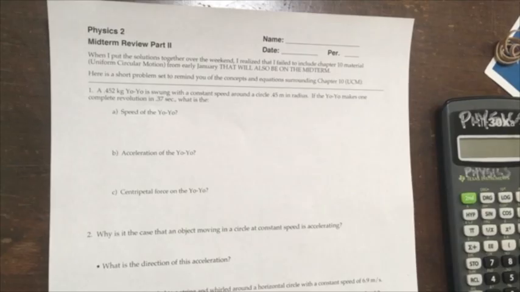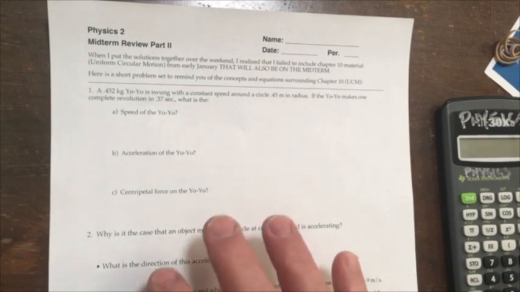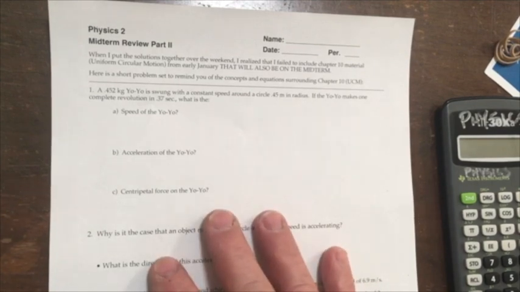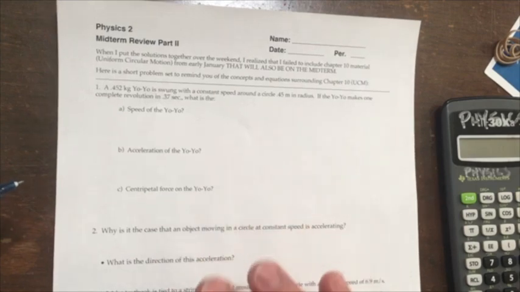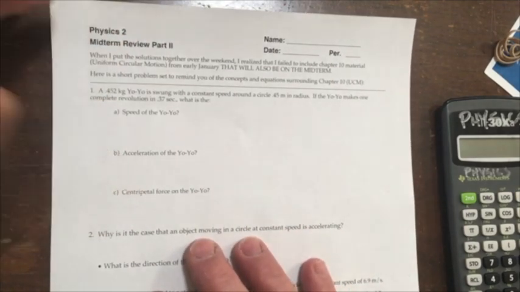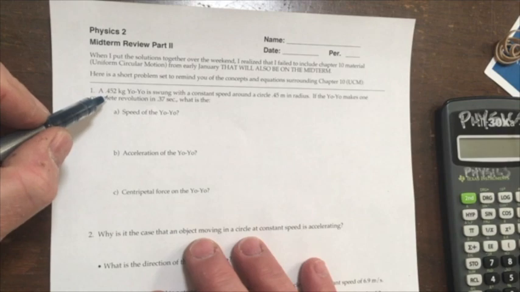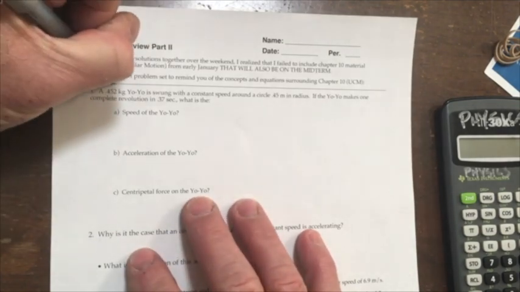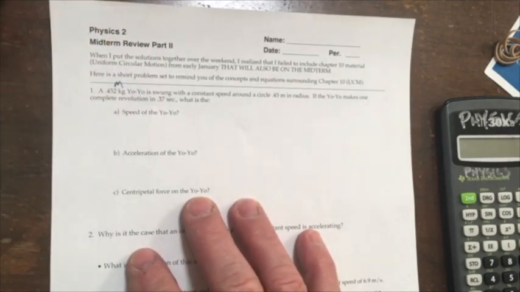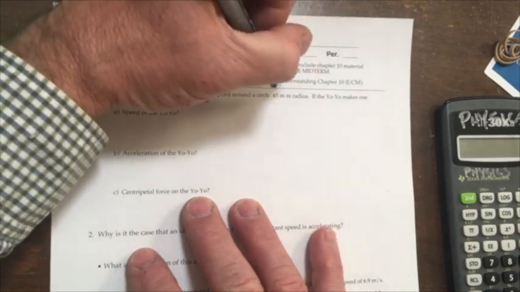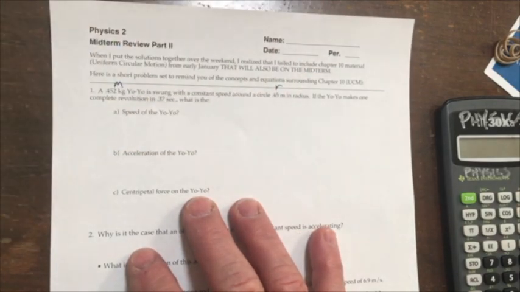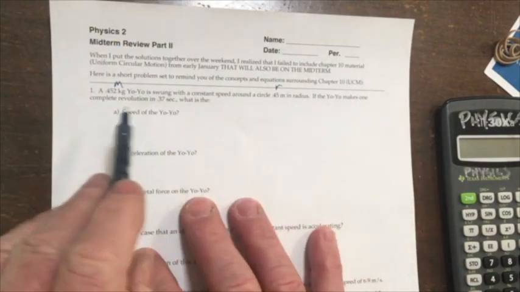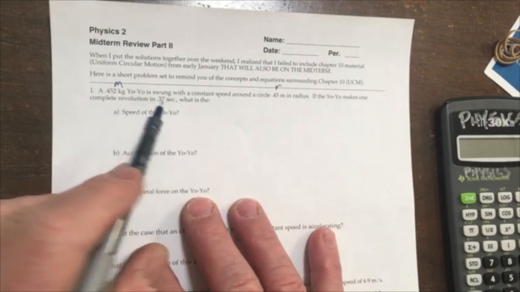So here's the problem set real quick. It's just a chance to get you to remember those formulas we just went over on the board and remember that you know this material. A 0.452 kilogram yo-yo, so that's our mass, is moving at a constant speed around a circle that is 0.45 meters in radius. The yo-yo makes one revolution in 0.37 seconds.